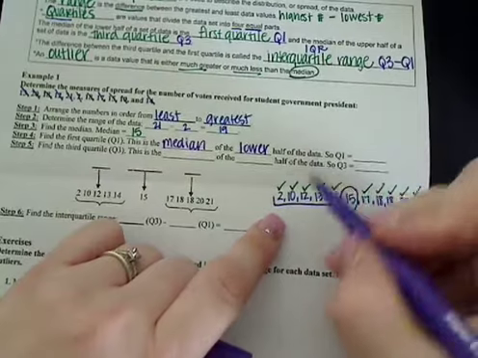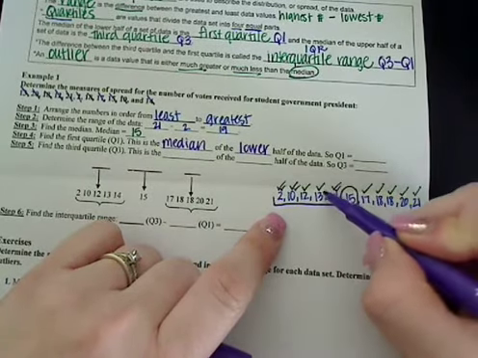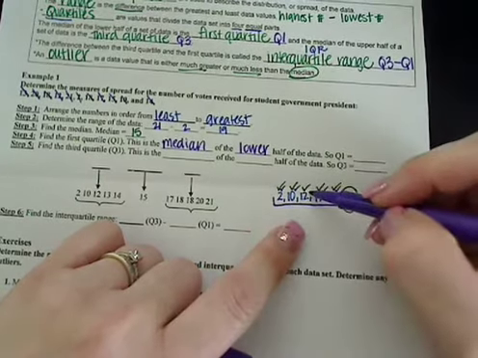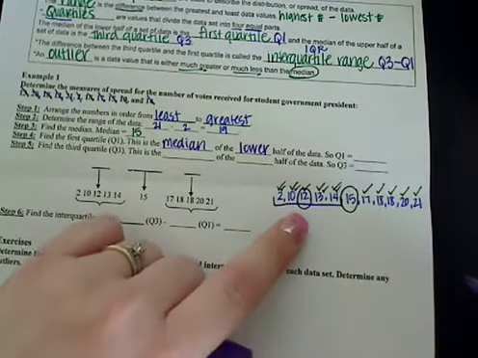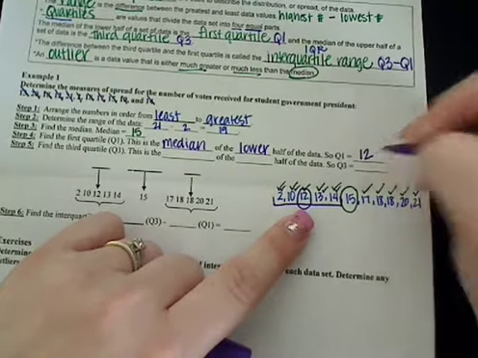So the median would be, let's see, 2, 14, 10, 13. The median of this, the middle of this set of data, would be 12. So Q1 is 12.